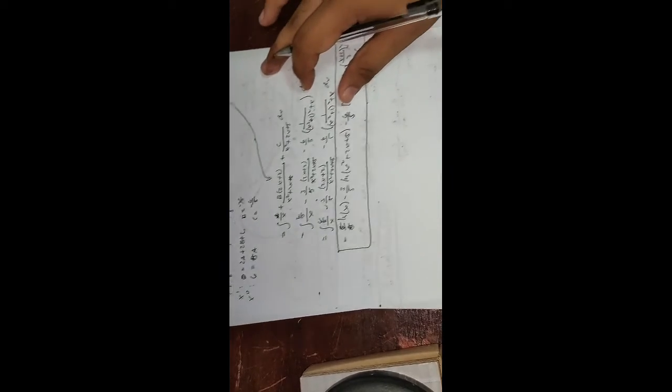This becomes arctan of (x plus 1) over 2 plus c, and that's our final answer for this case number 3. And that's all.